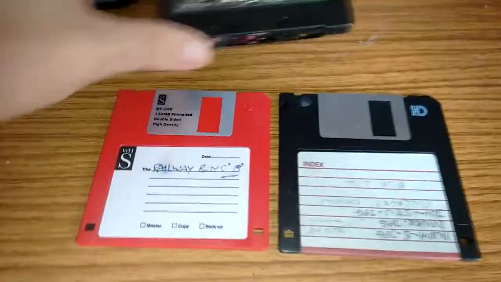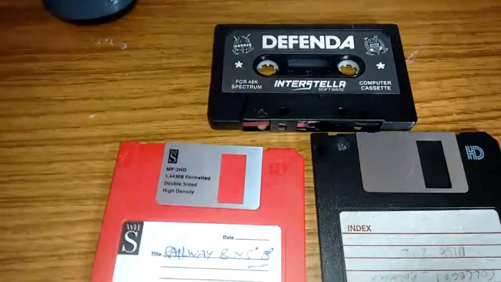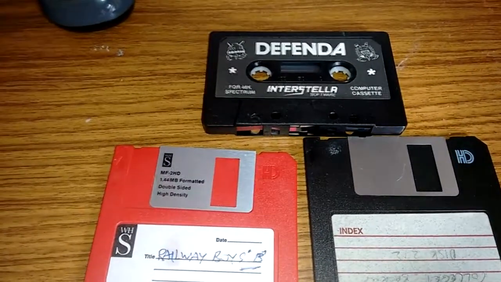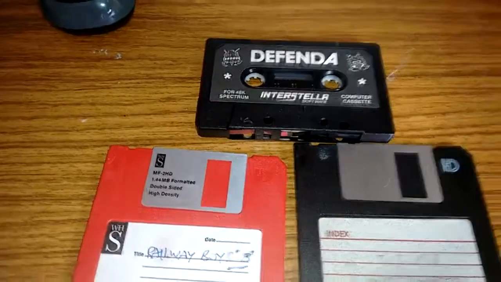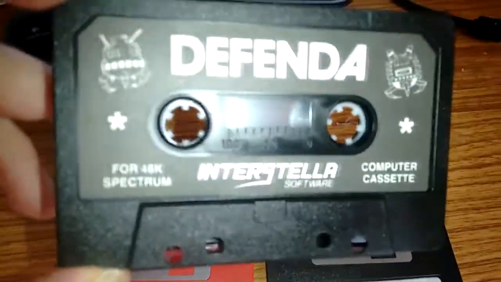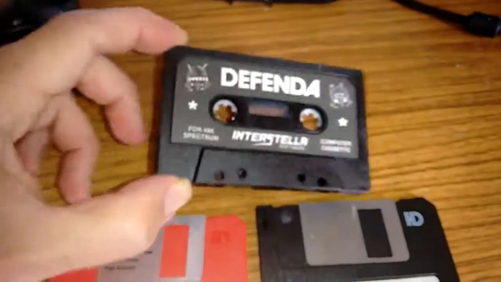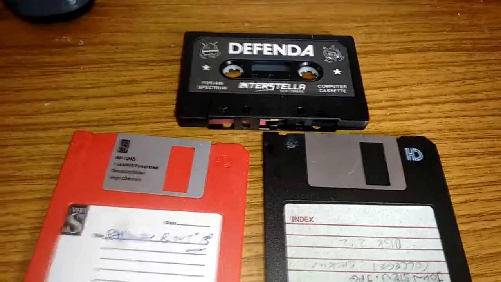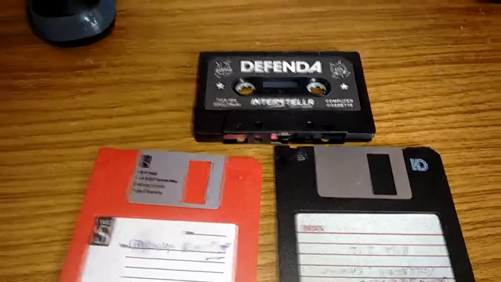Now, going back to the cassette, this particular cassette would only store about 40 kilobytes, something like that on each side, because it's a very short cassette there that you can see with a very small amount of tape. If you were to get a C90 tape, that would store something like about 720 kilobytes.